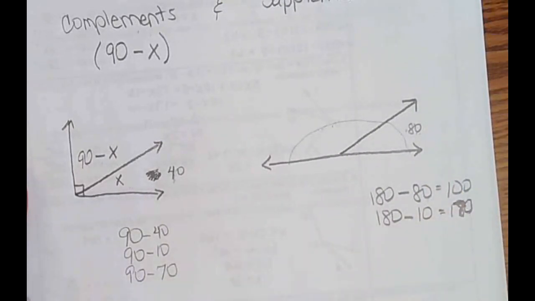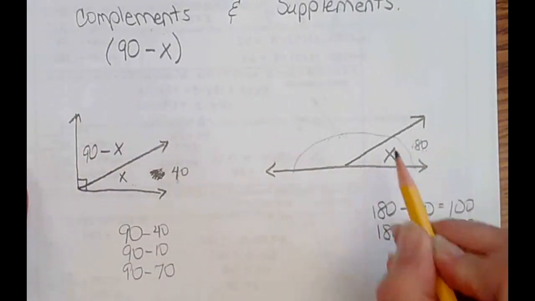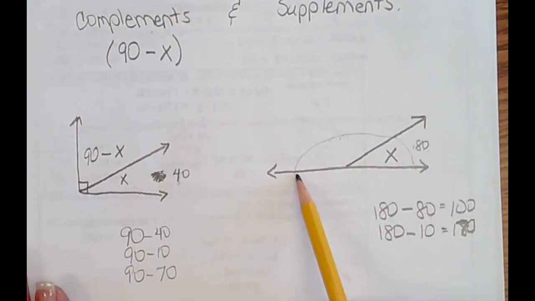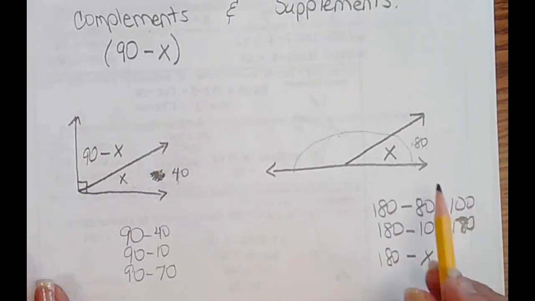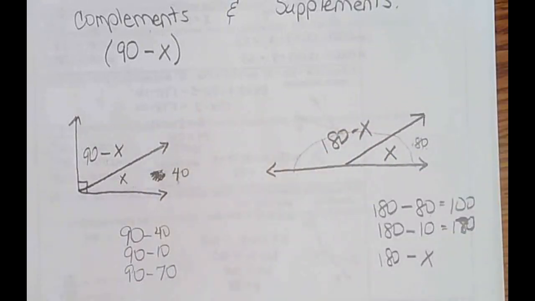So if I say that one angle here is x, then the supplement is the whole thing, 180 minus whatever angle we put in there. That's 180 minus x. And that's what we're going to say the supplement is, 180 minus x.